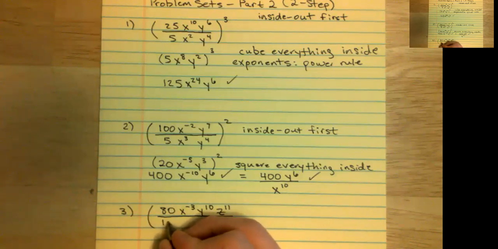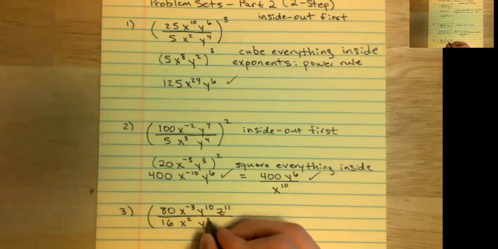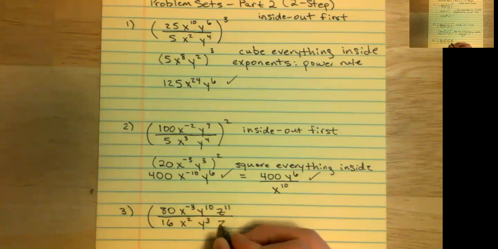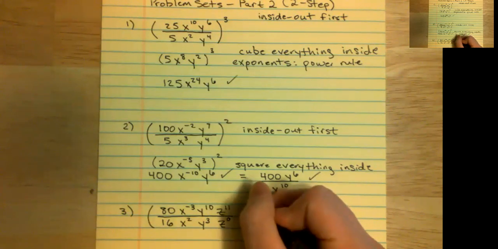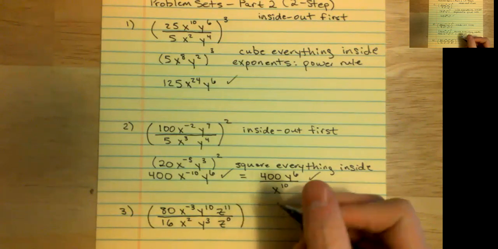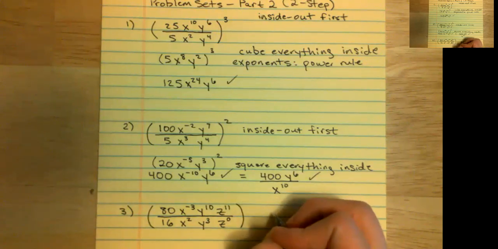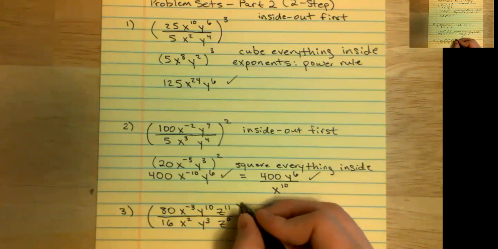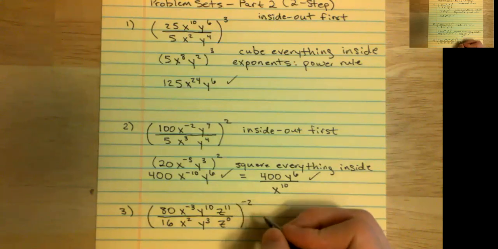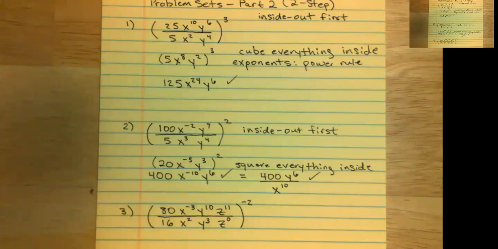And then on the bottom, I'm going to have 16 x squared, y cubed, and z to the 0 power. So then when everything is done, I'm going to take everything to the negative 2 power and see what happens here.